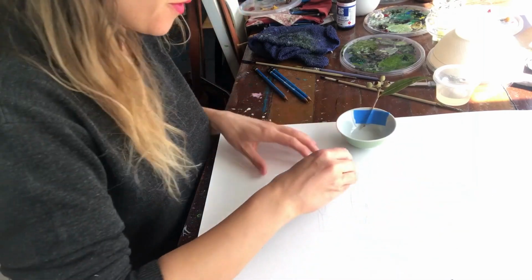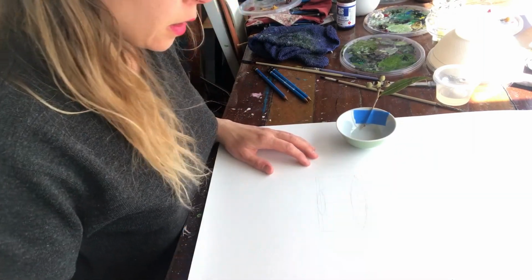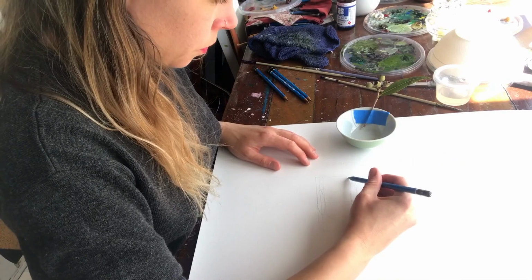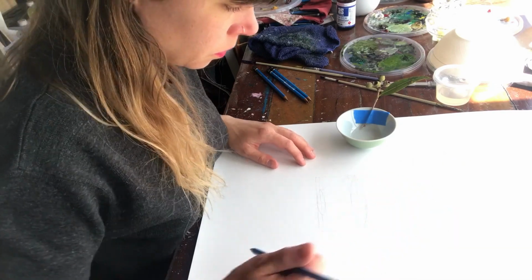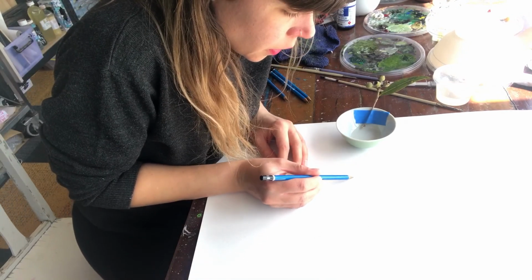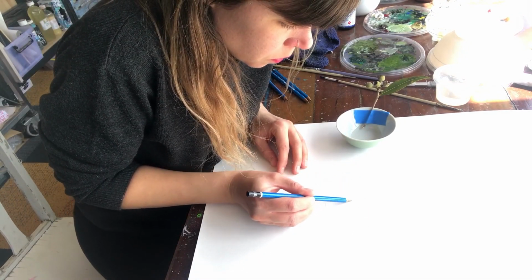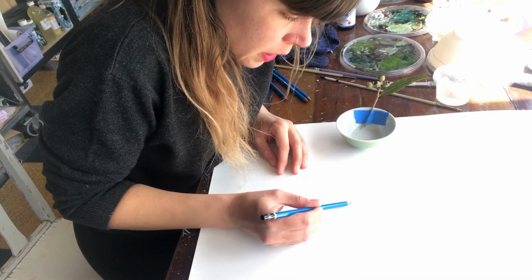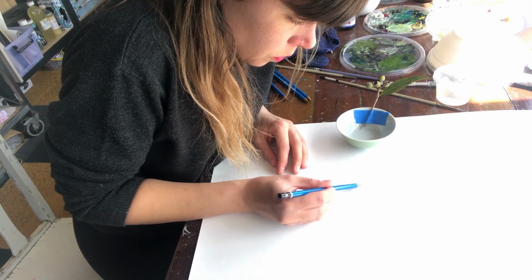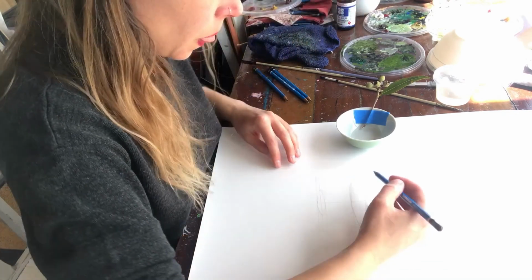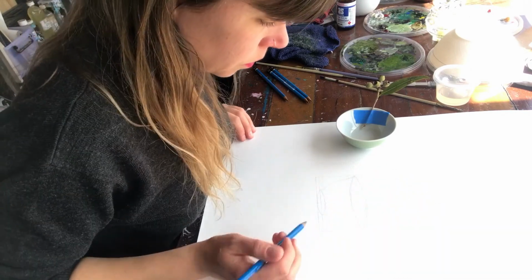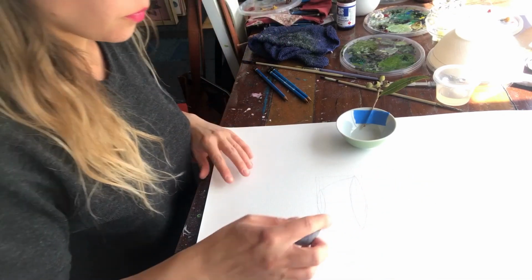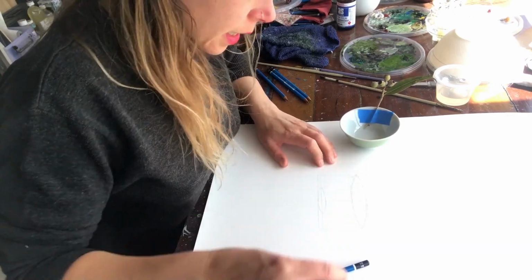Got to come in on a bit more of an angle. So then just going in, correcting ourselves a bit. A little bit more on this side.